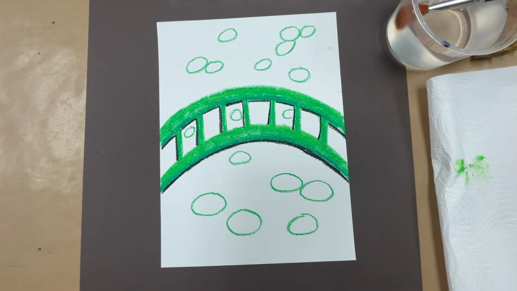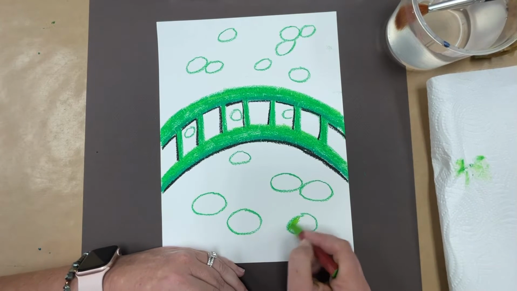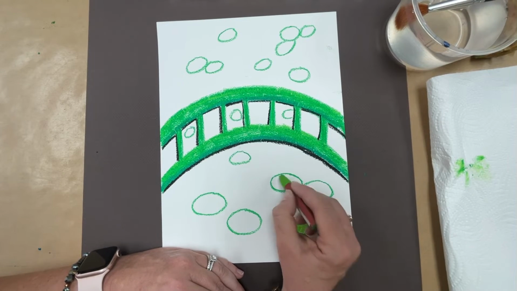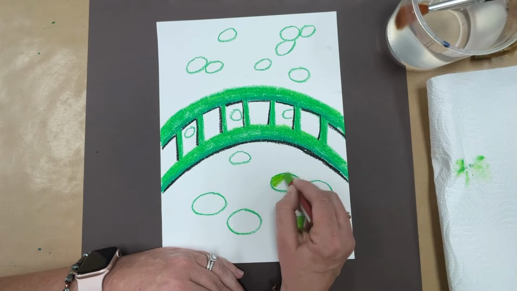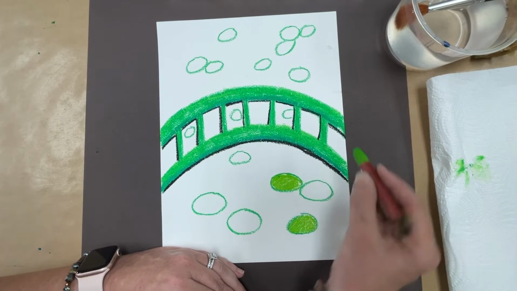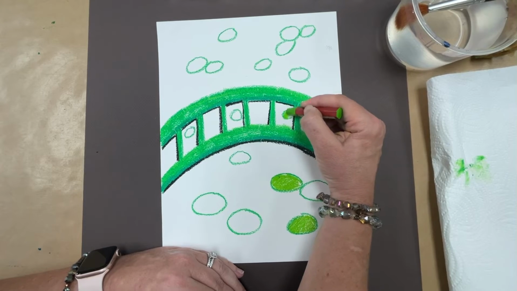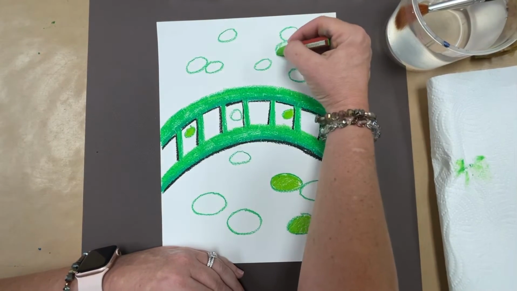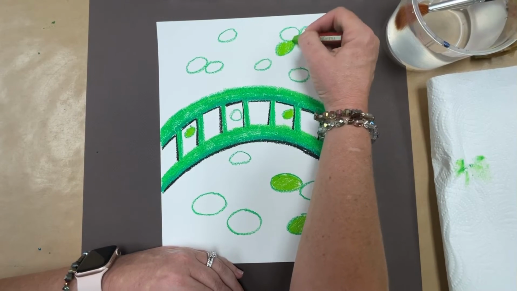Now I'm going to go in and color them. And I have different shades of green, so I'm not going to make them all the same. I'm going to go in with this light green on some of these, and I'm just going to color them in. But I'm not going to do all of them the same shade of green. Because when we look outside, when we look at plants, you see lots of different greens. Everything's not just the same green. You have lots of different shades and values of green.